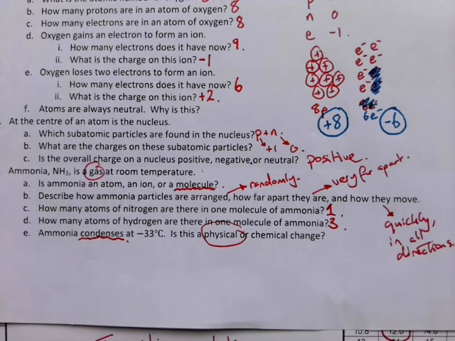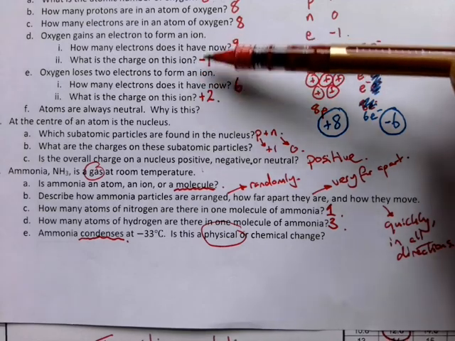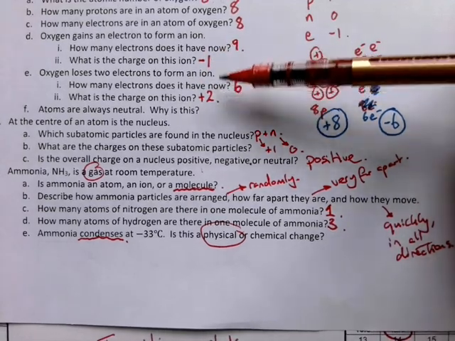All right, good. I think we all did pretty well on that. The only difficult question really was 2D and E. So if you're not sure about those, have another look at them.